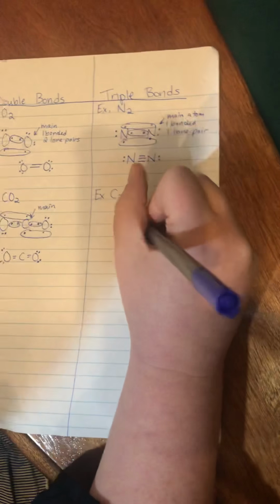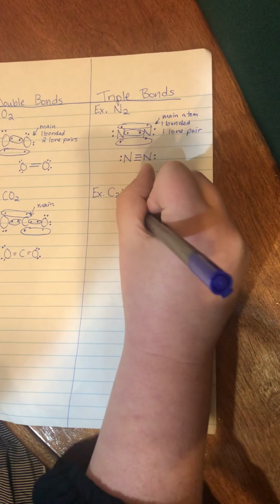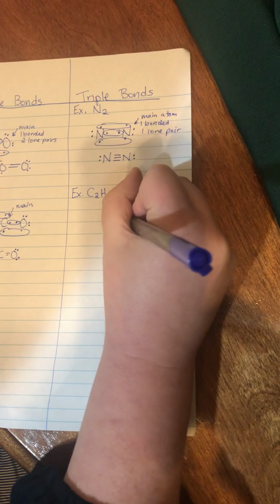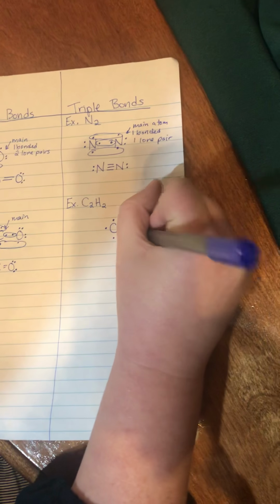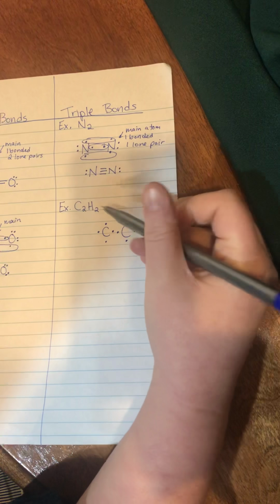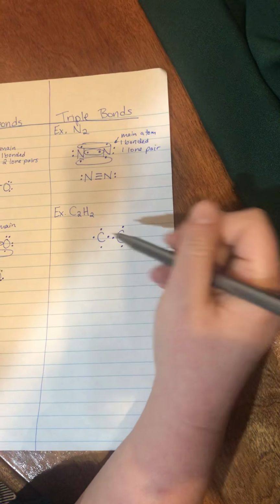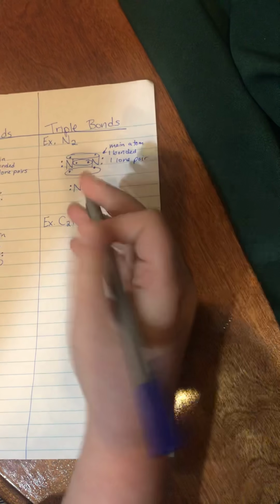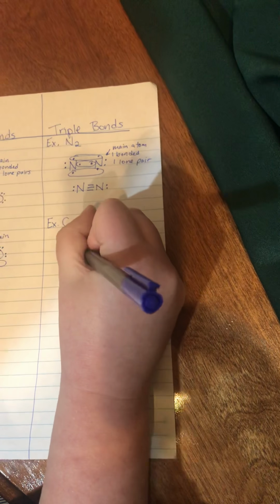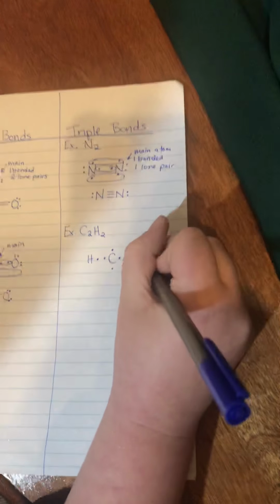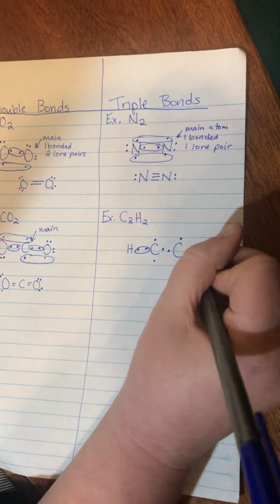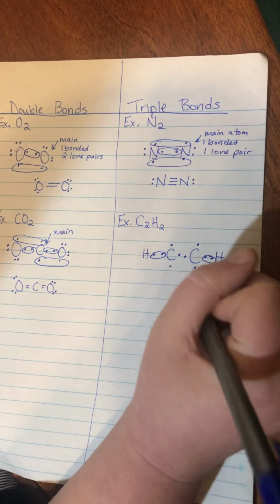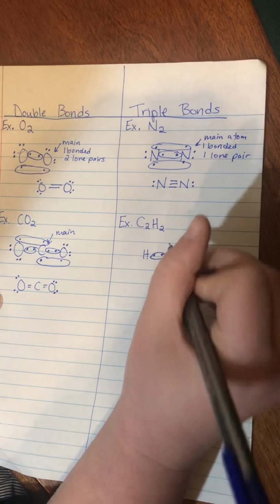One more example of that, we have C2H2. So we have 2 carbons on this one, so your carbons are going to go in the center. And then your hydrogens are going to go outside. You can put them up top, you can put them to the side. I always like to put things to the side first. So we have 1 hydrogen, we have another hydrogen. And so your hydrogens are going to bond with your carbon atoms once, because remember that hydrogens only need 2 valence electrons to be happy.